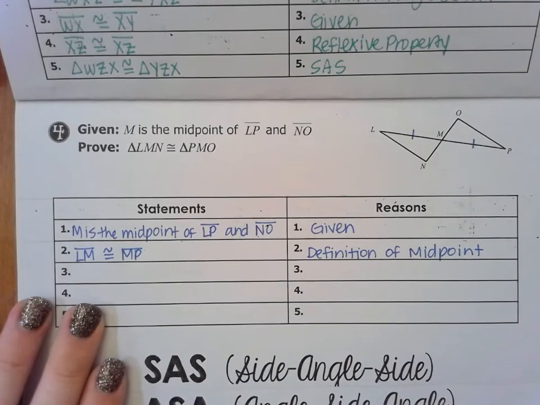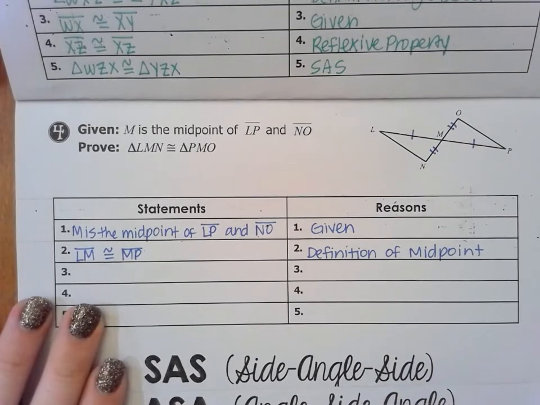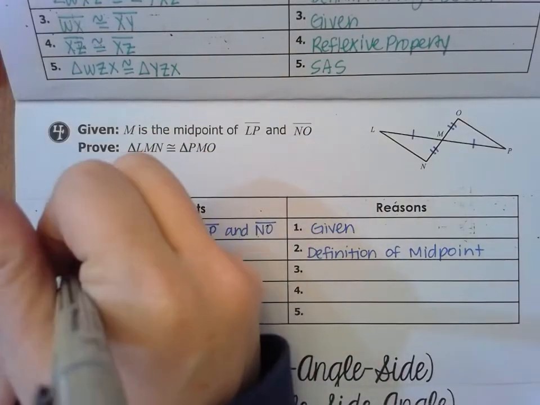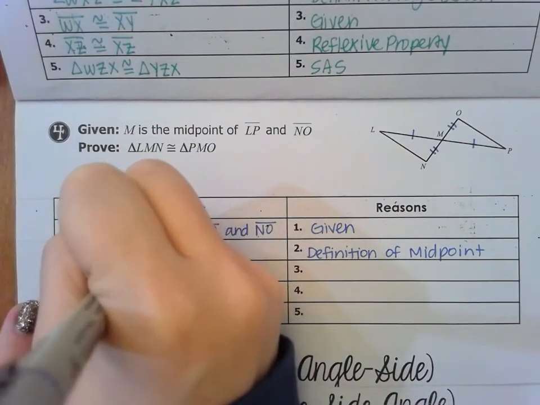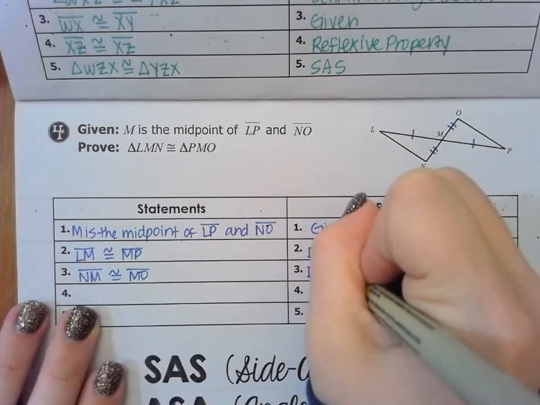We can do the same thing for NO. Since M is the midpoint of NO, we know NM is congruent to MO by definition of a midpoint. That midpoint breaks it into two congruent pieces. So NM is congruent to MO by definition of a midpoint.